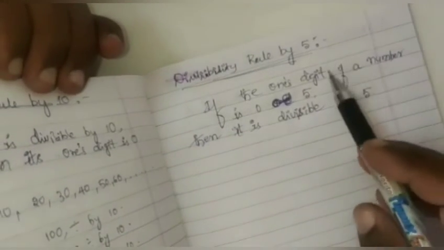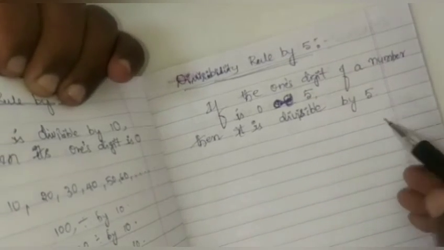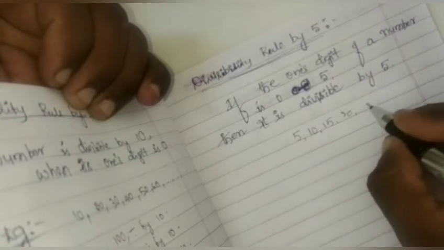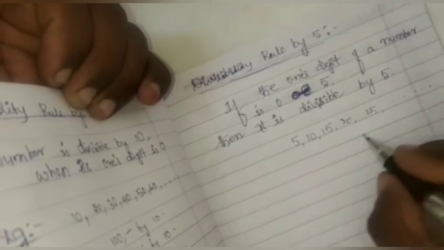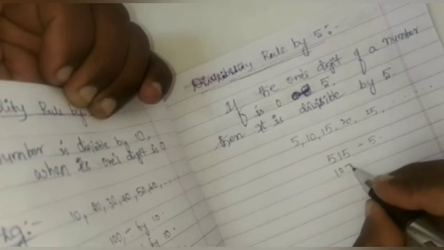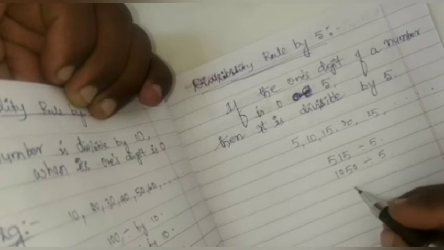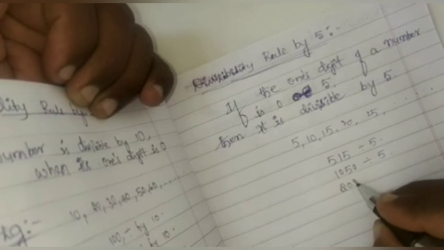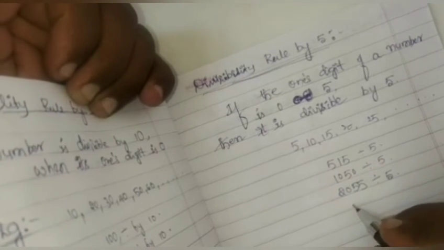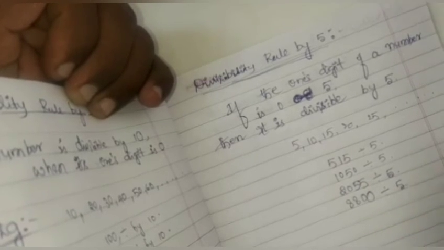If the ones digit of a number is 0 or 5, then it is divisible by 5. For example, see 5, 10, 15, 20, 25, and so on. So 515 is completely divisible by 5. 1050 is completely divisible by 5. 2055 is completely divisible by 5. And 800 is completely divisible by 5.